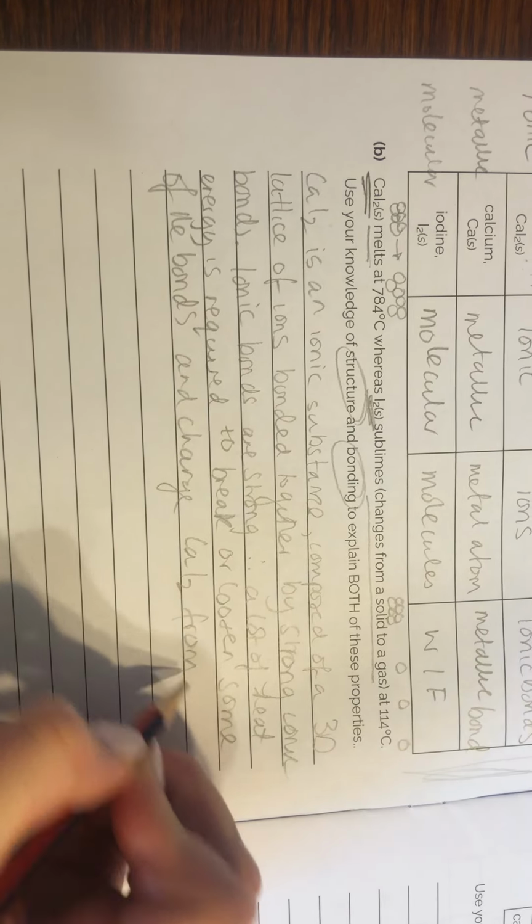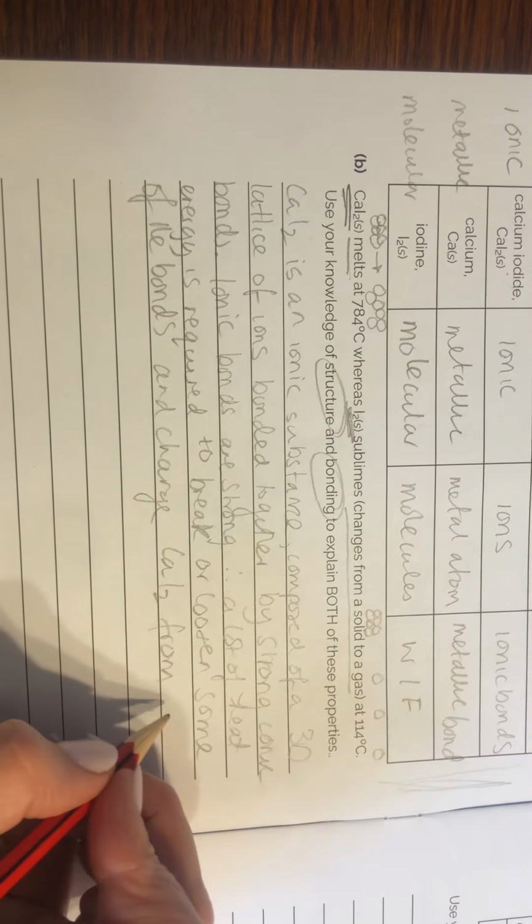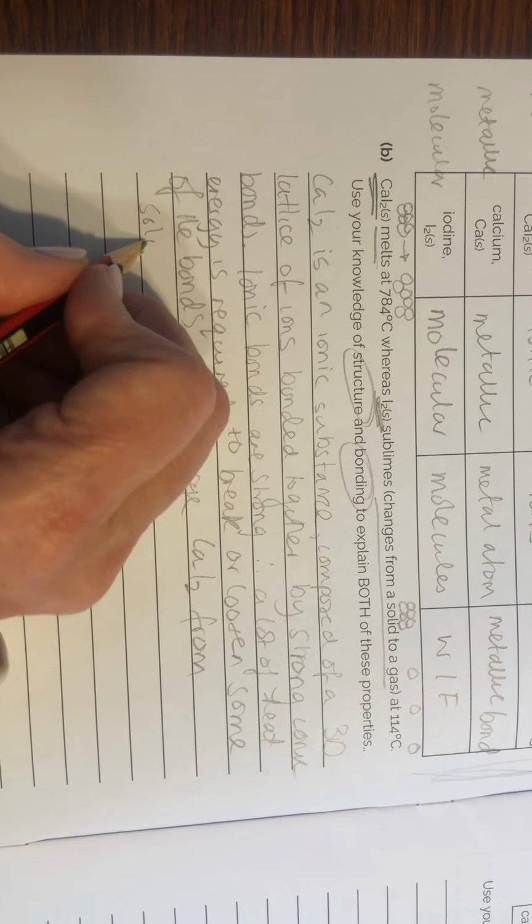Sorry, my cat was just trying to bust its way in then. Calcium iodide from solid to liquid.